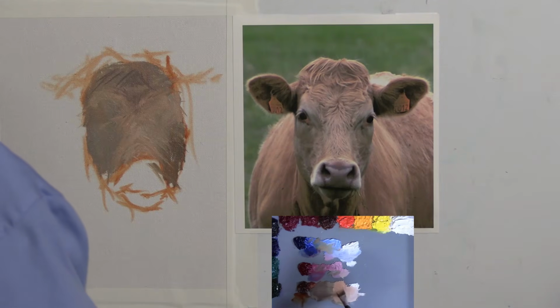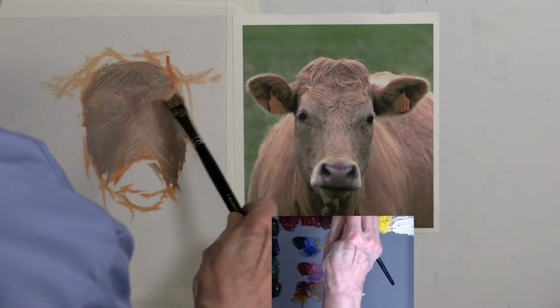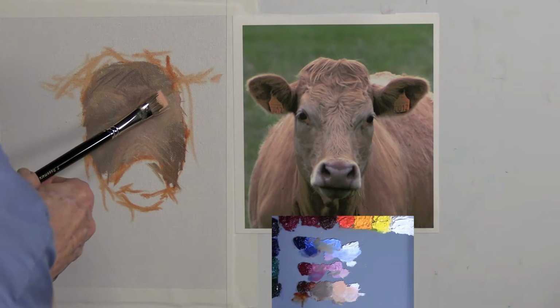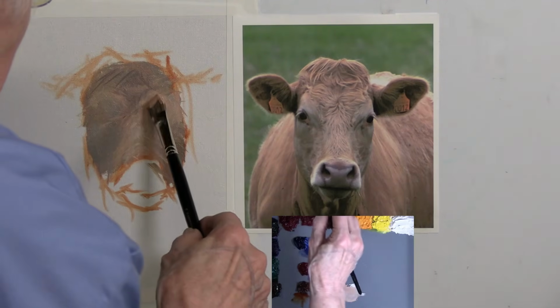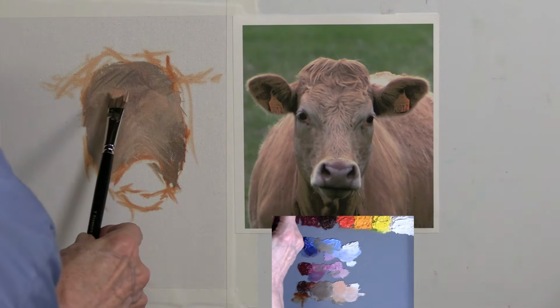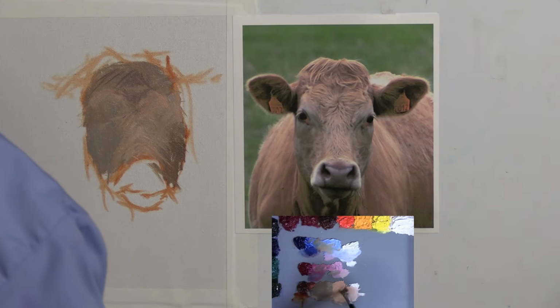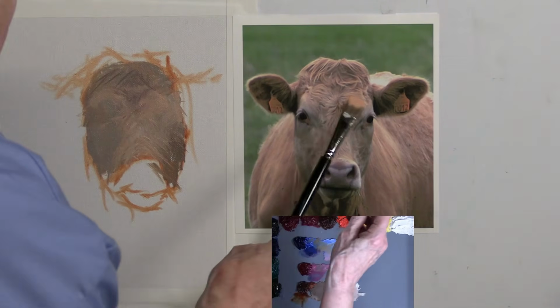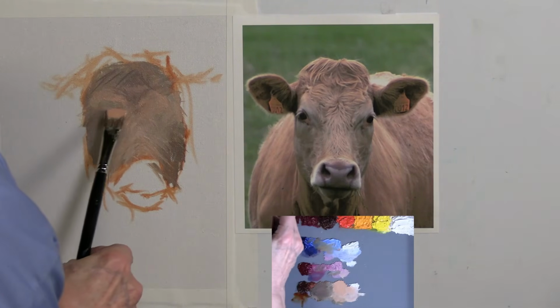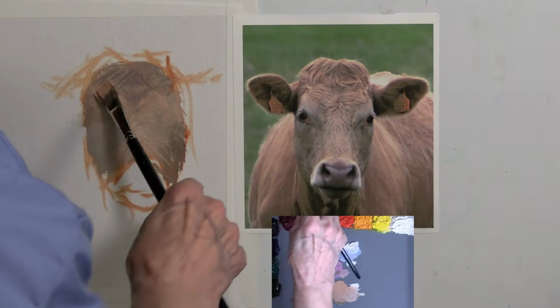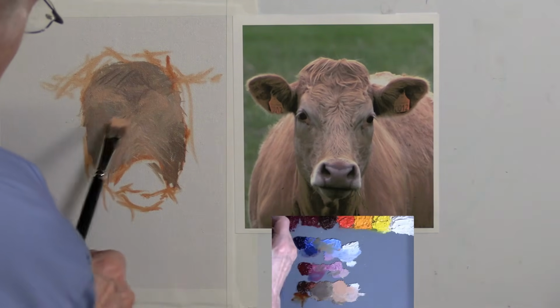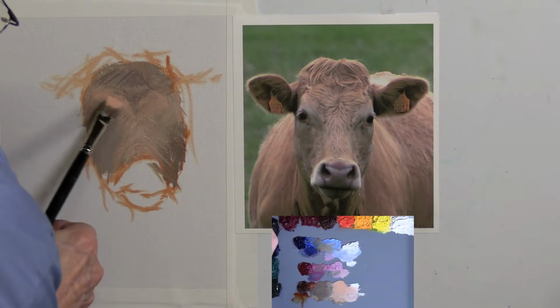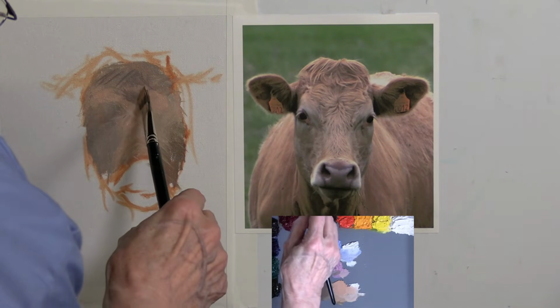I need more paint on the brush. All right, let's see. Right there. Okay. What do we have here? There we go. Like that. Let's go here. Let's put some more. I may have to mix myself more of that particular value. Okay, this goes this way, this way, this way, this way, and this way.